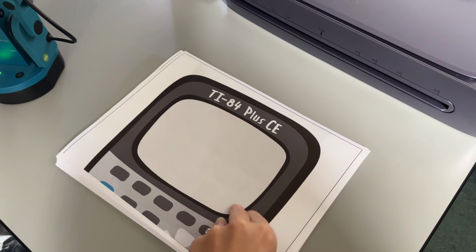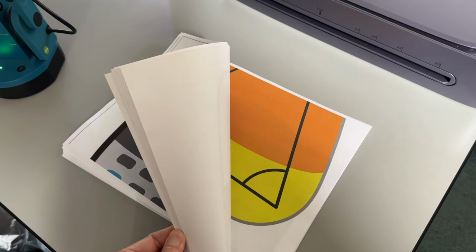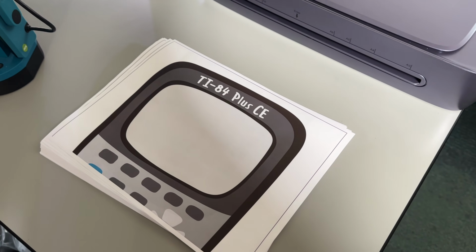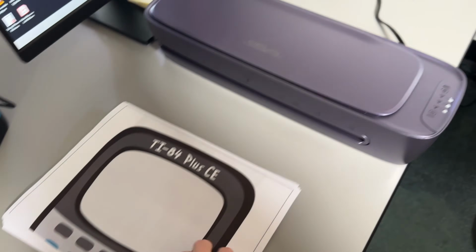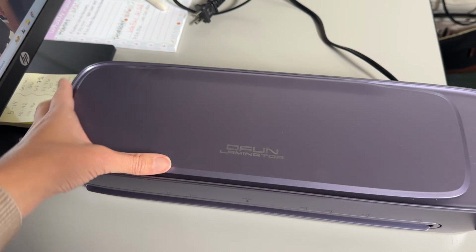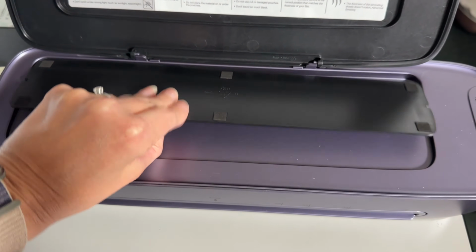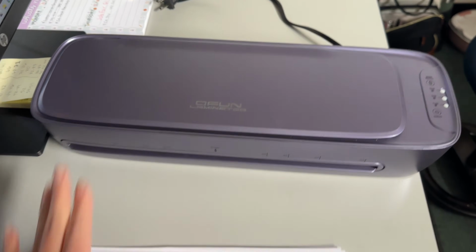I got some of the papers that I needed copied, so this is just a little glimpse into the next project that I'm going to work on. So while my kids are working on their projects, if they don't have questions, I'm going to go ahead and laminate. So I've got this great Q-Fun laminator that I'm going to use. It's got some tools under here, and this laminator is absolutely perfect for these projects.